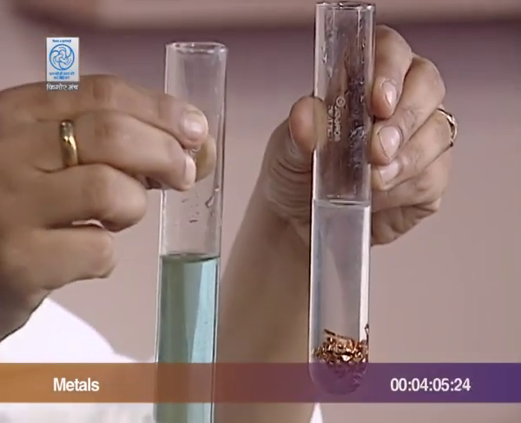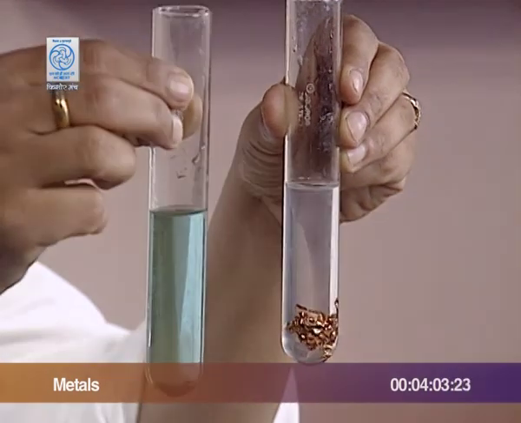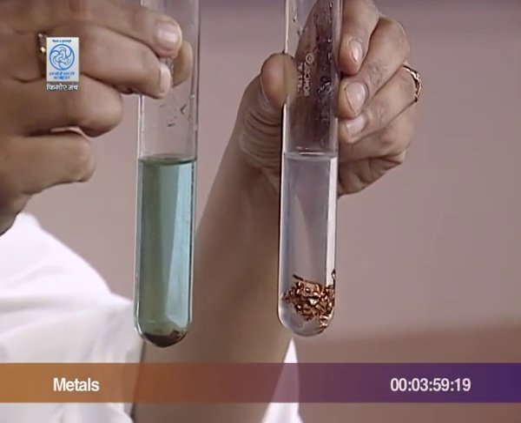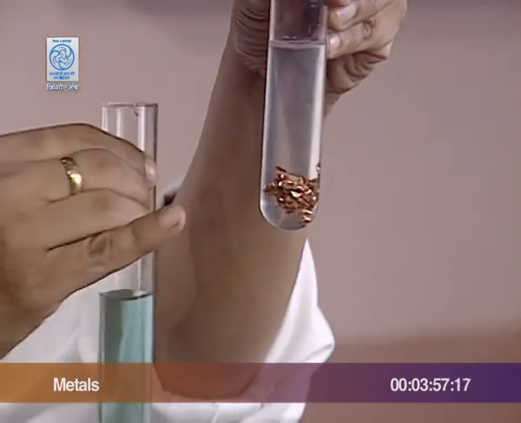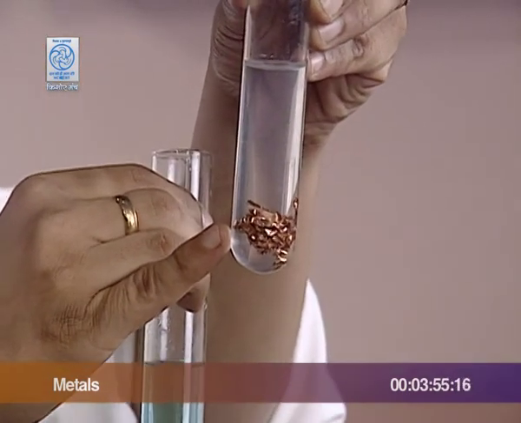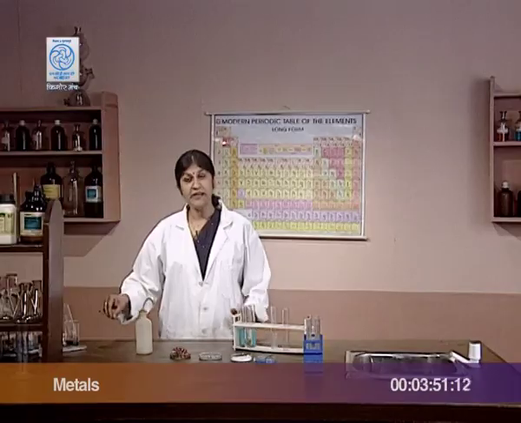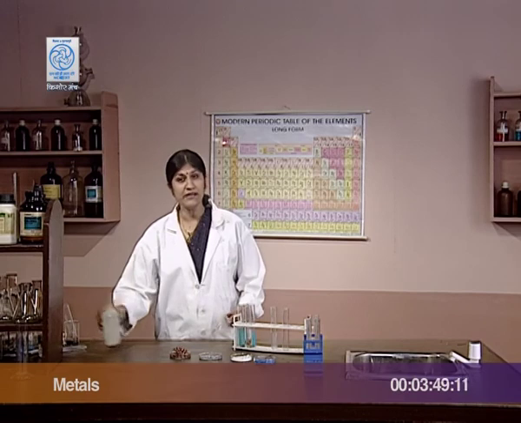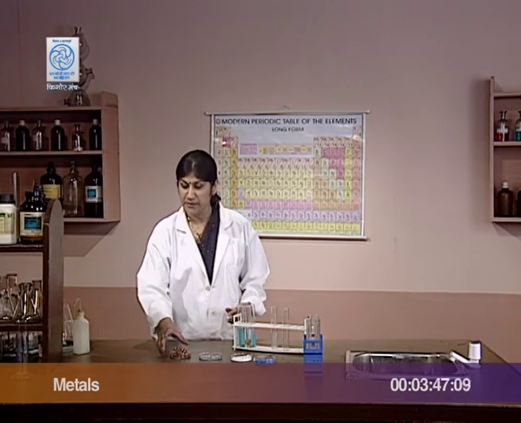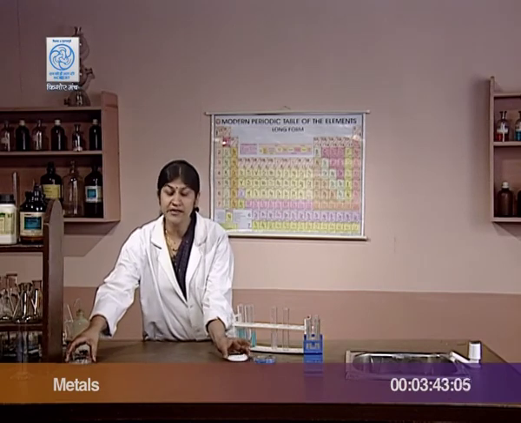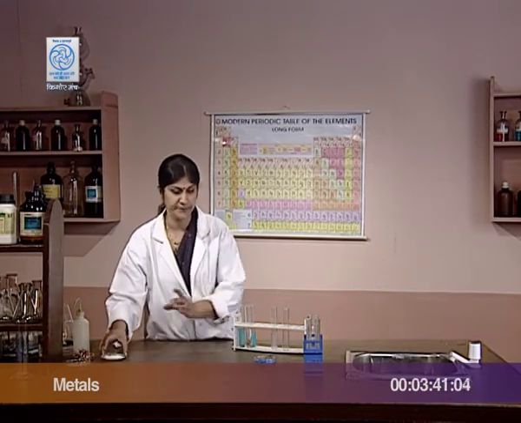This clearly shows that zinc is more reactive than copper, and so it has displaced copper from its solution, whereas copper has not been able to do that. By performing such experiments, the relative reactivities of metals can be found, and the metals have been arranged in the order of their decreasing reactivities.